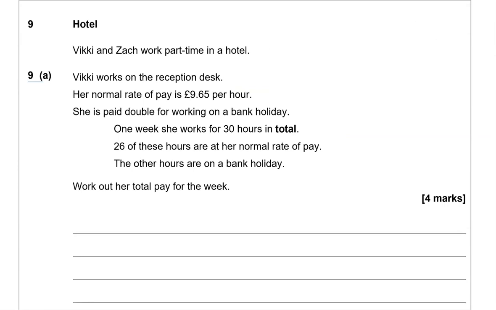Hotel. Vicky and Zach work part-time in a hotel. Vicky works on the reception desk. Her normal rate of pay is £9.65 per hour. She's paid double for working on a bank holiday. One week she works for 30 hours in total. 26 of these hours are at her normal rate of pay. The other hours are on a bank holiday. Work out her total pay for the week.